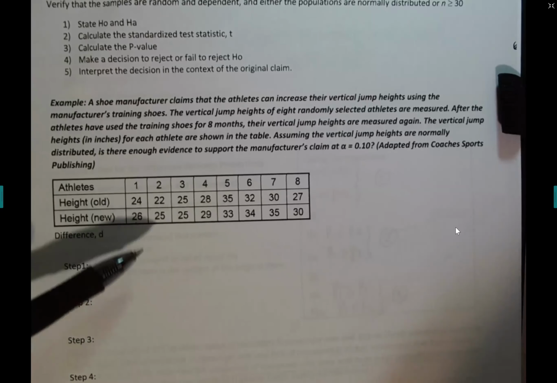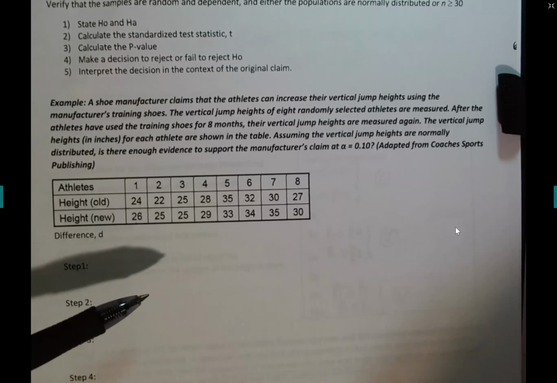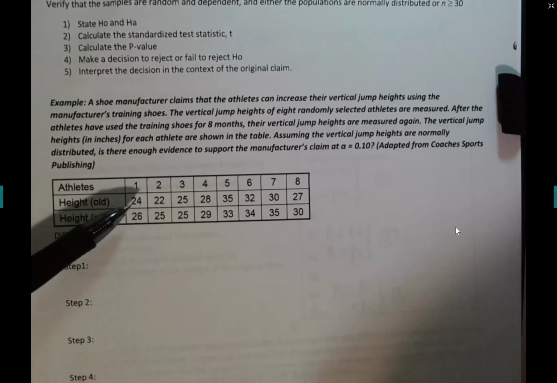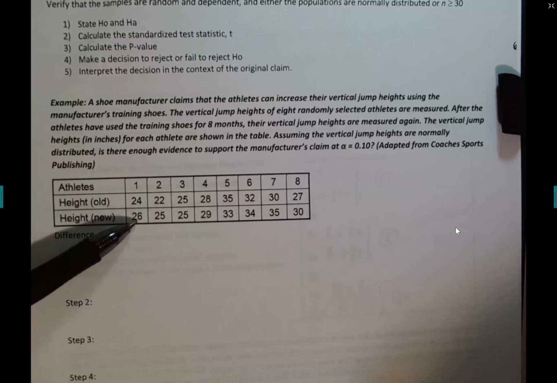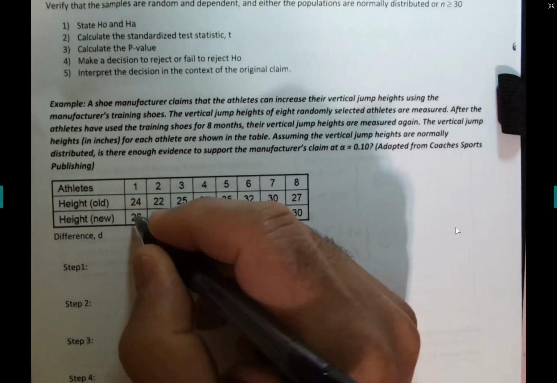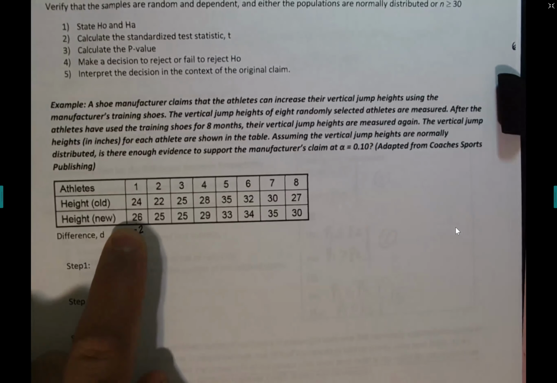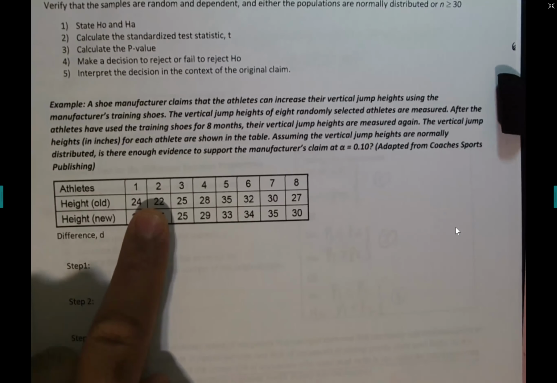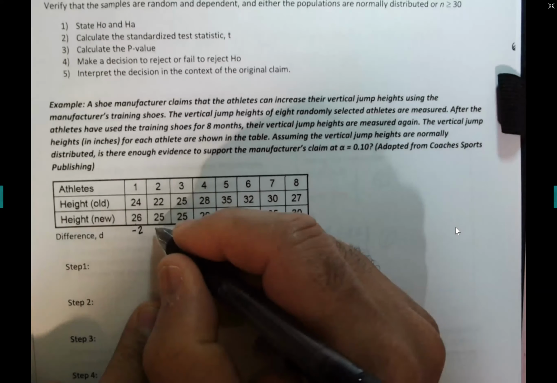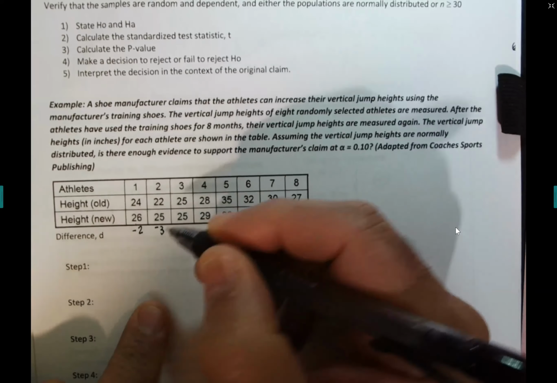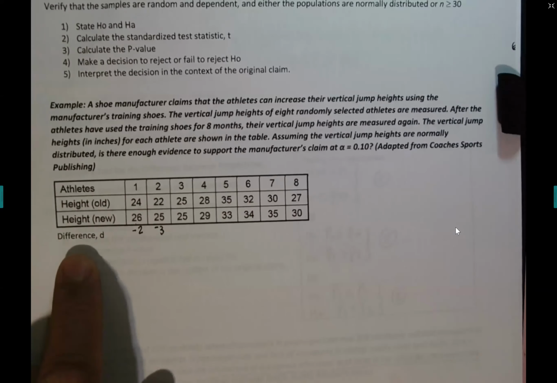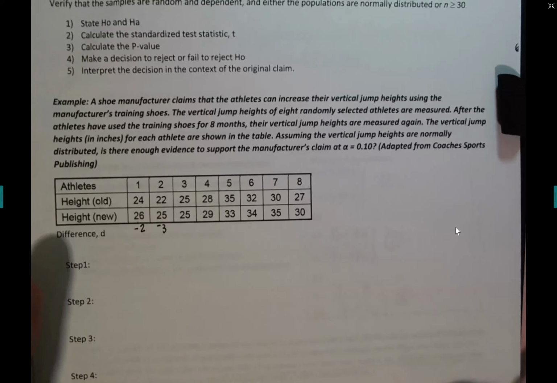Let me ask you a question. For athlete number 1, do you think the manufacturer's shoes helped? Yes or no? It does. By how much? By 2. Do you agree? So if you subtract 24 minus 26, that's a negative. I'm going to do the difference here. So it went up 2 units. What about athlete number 2? Did it help? Yes, it did help. 22, it went up to 25. And if you do the difference, it's -3. You notice I put the difference here. So that's step number 1 that you have to do when you perform this test.